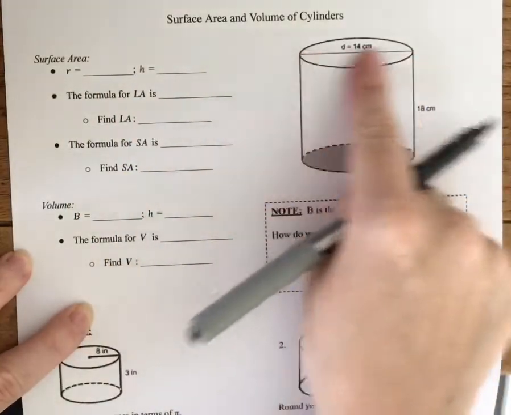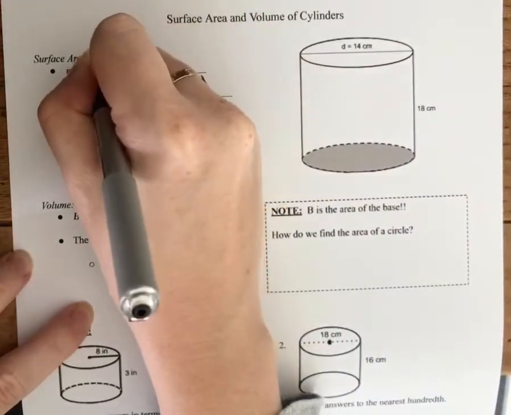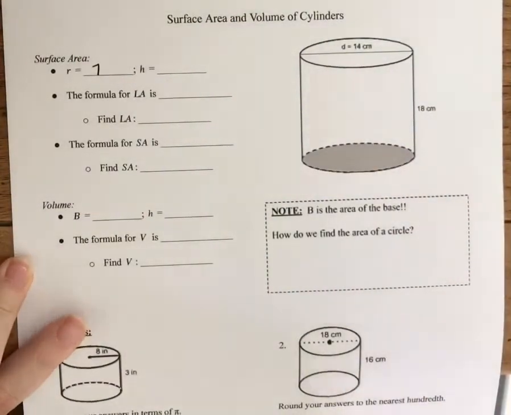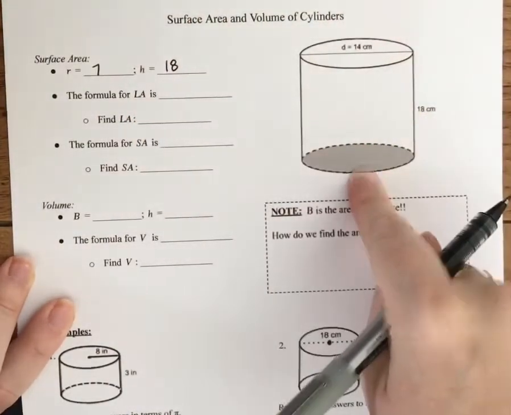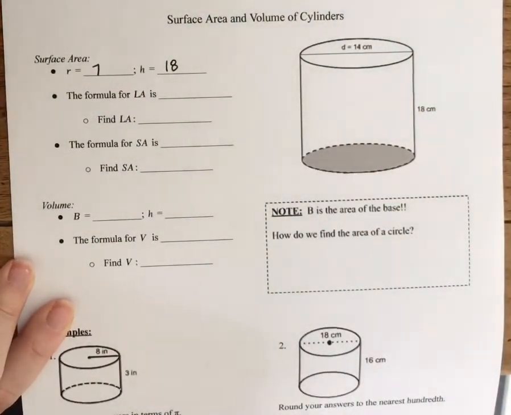Now the radius, this gives us the diameter, so let's just cut that in half. My radius is gonna be 7. And then my height is just how tall this is, how far between the top and the bottom, or the two circles. So my height is 18.